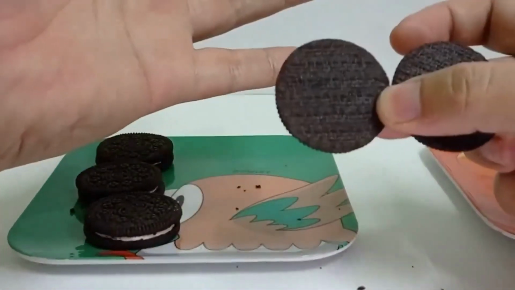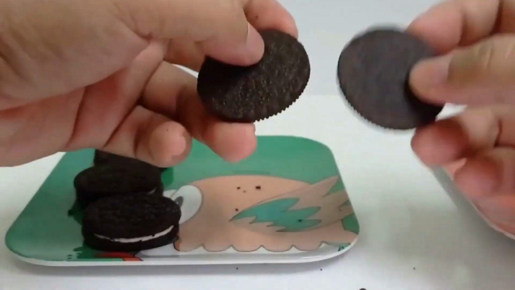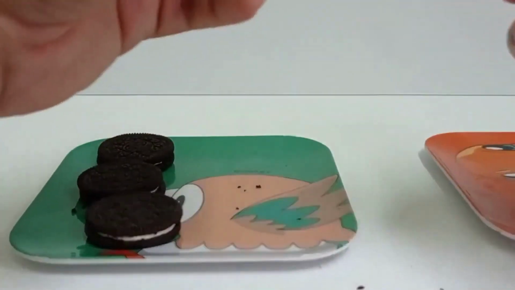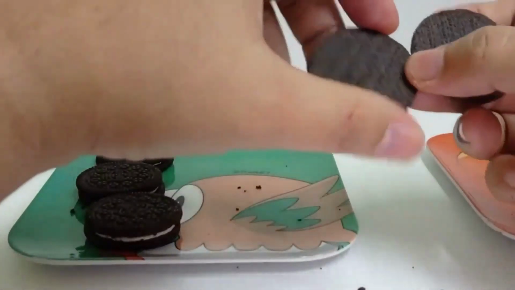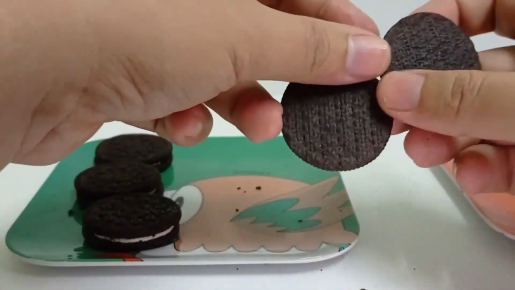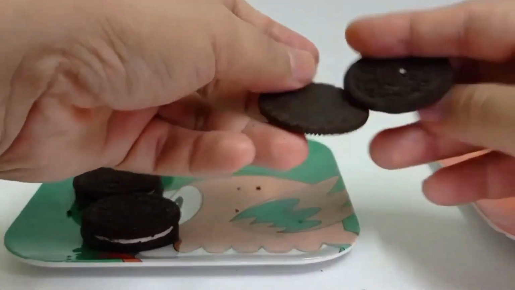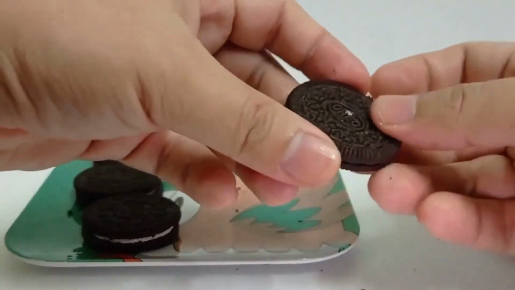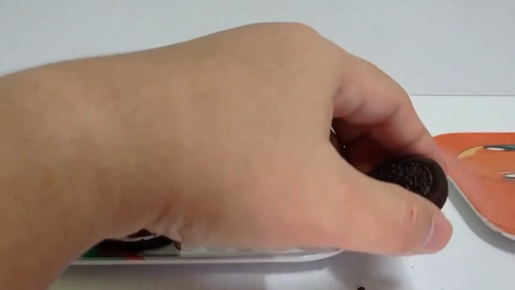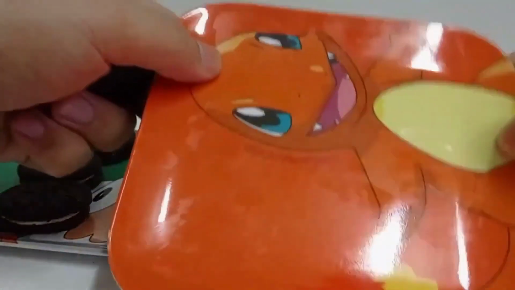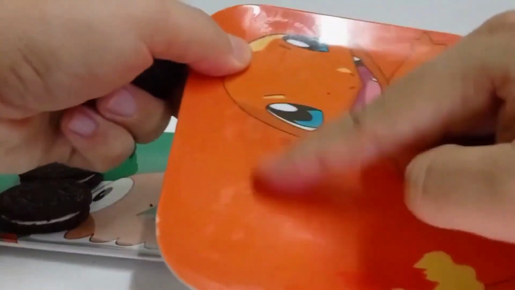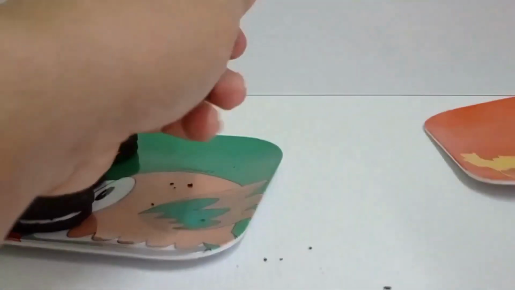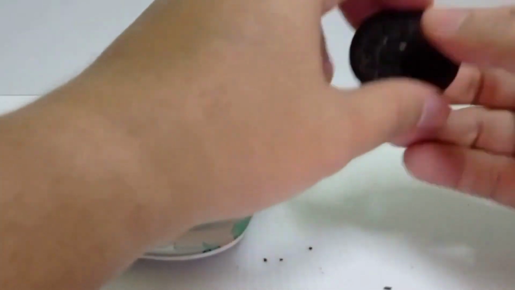The question is, why can't we make another or the fourth set of Oreo sandwich cookies? What's the reason? Yes, because we do not have enough vanilla flavored cream.